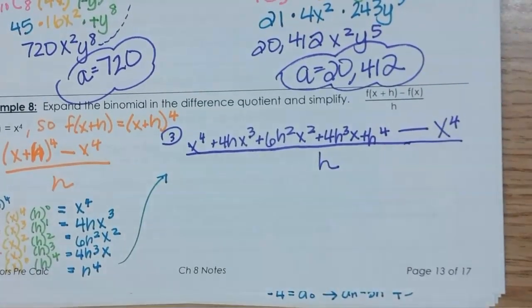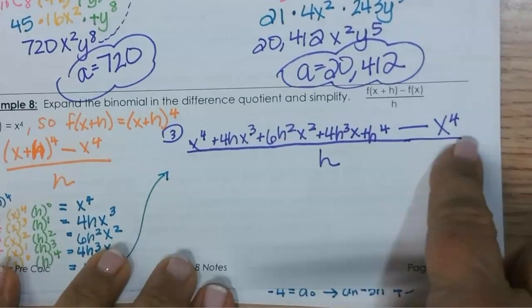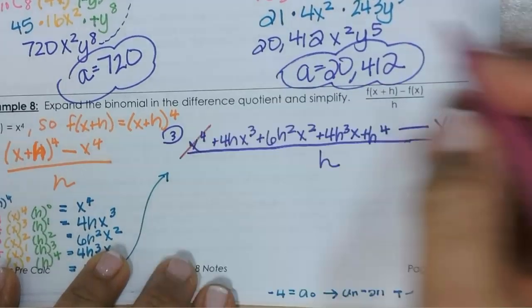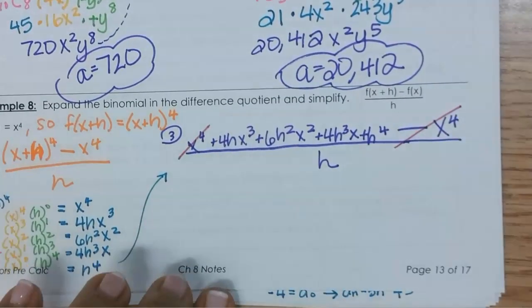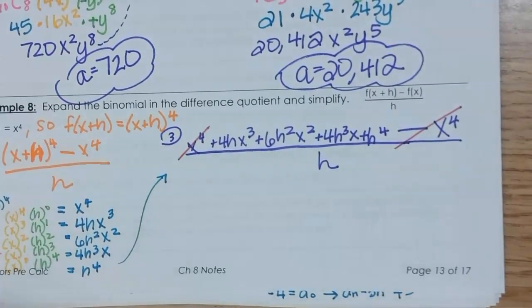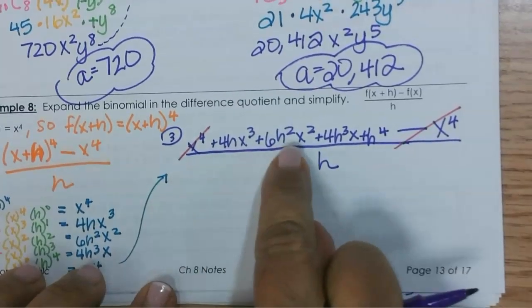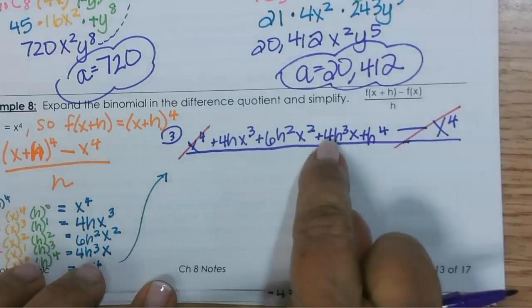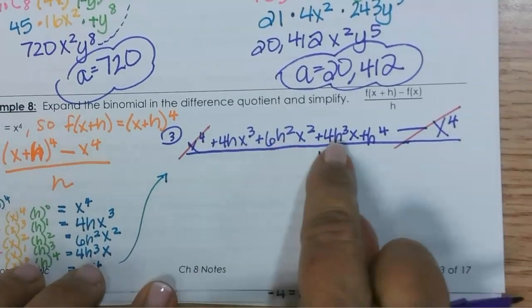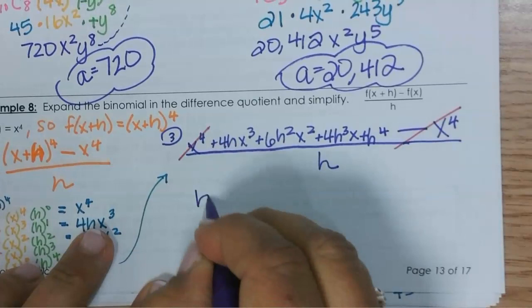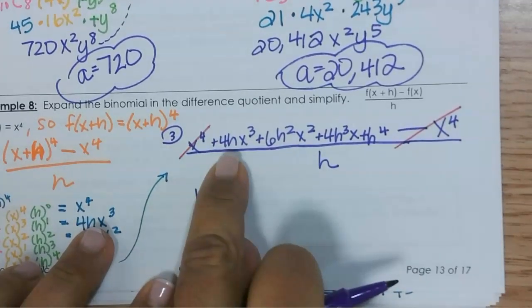Now, my friends, let's simplify. Are there any terms we can combine in the numerator? Well, these x to the fourths can cancel. And to feed two birds with one feeder, if I look at all of these different terms that are left, do you see that each of these has an h in it? So what if I pull an h out of each of these terms?